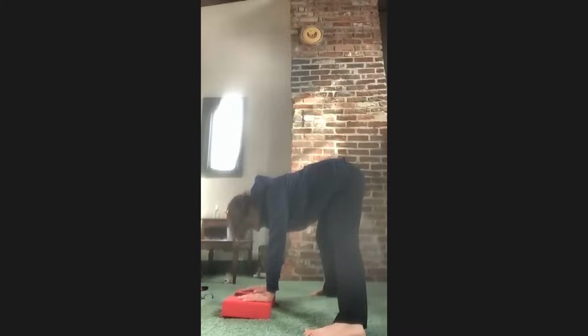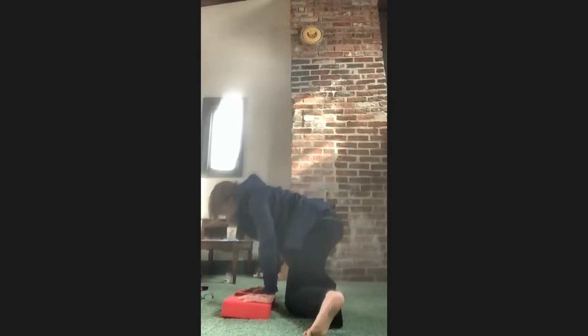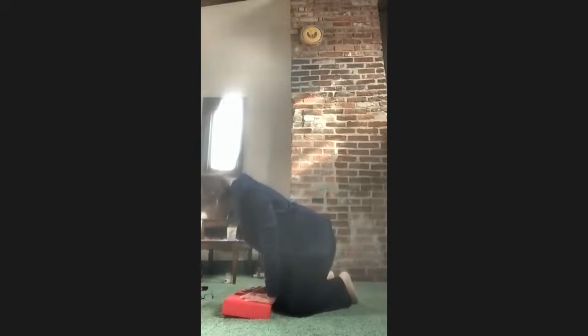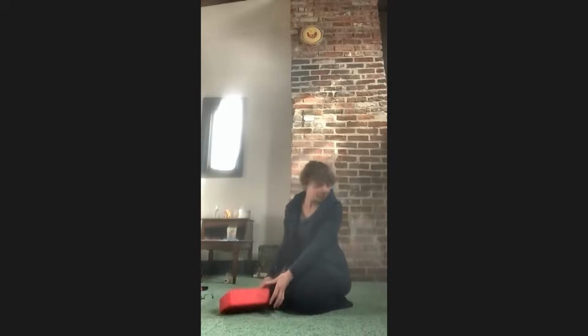And just taking this opportunity now to really let go of the thoughts, so the mind can be more peaceful and still. Staying with the breath. And then you can use the blocks or the floor to slowly come back down onto the floor.